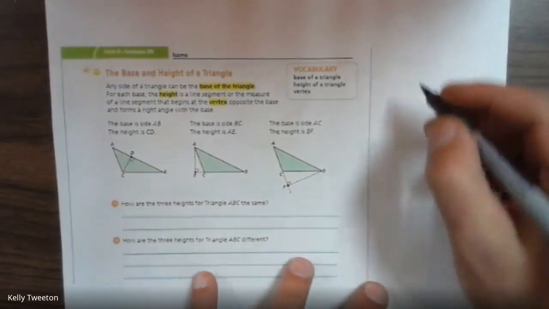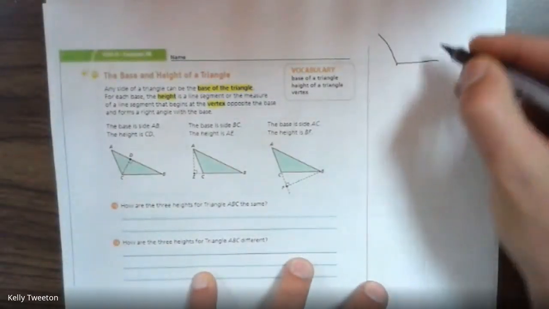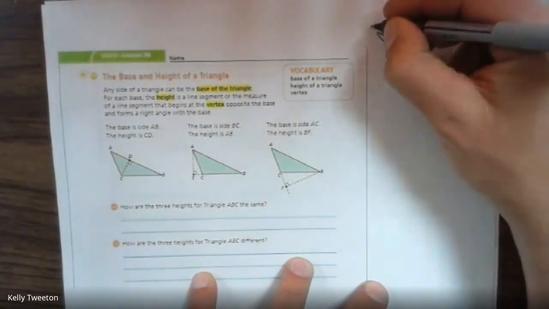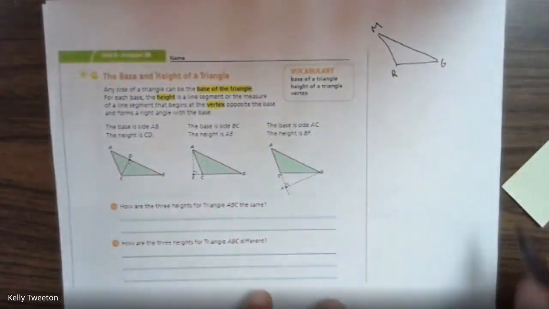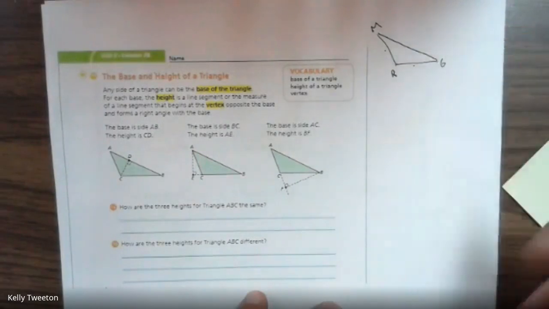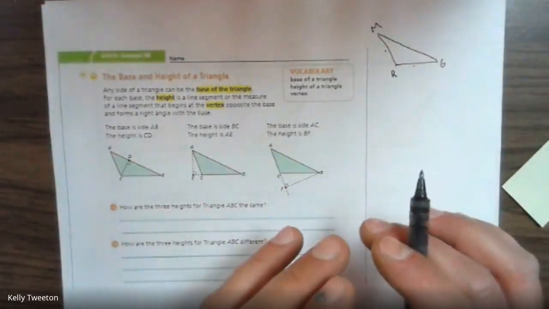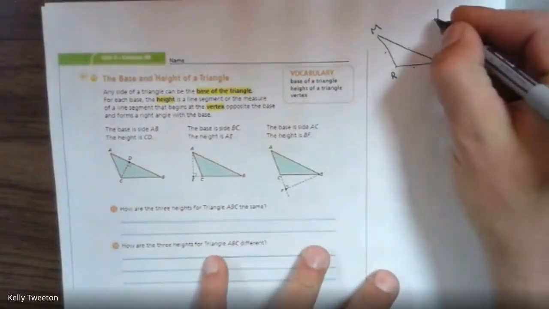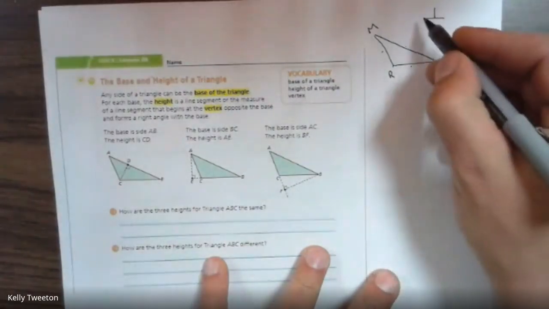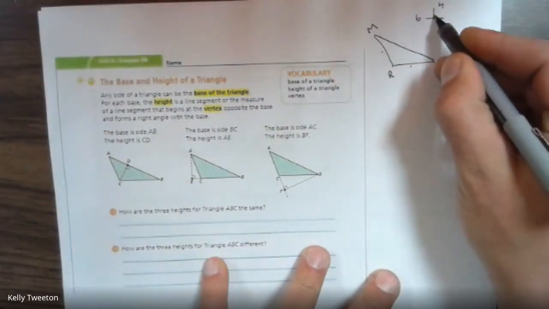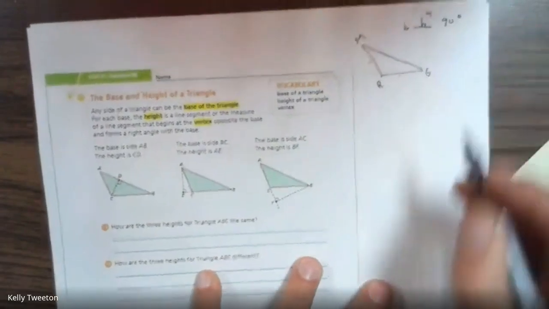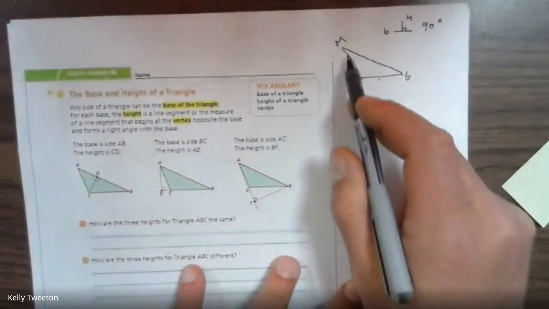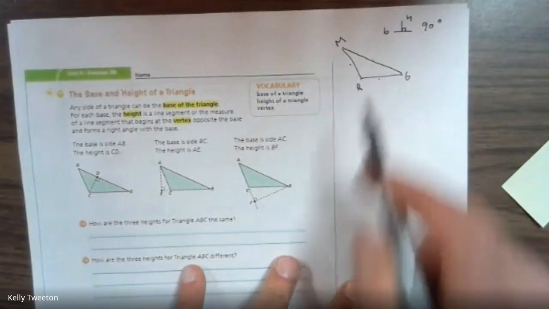What they're trying to tell you is, any triangle that you have, let's say you have this triangle here, call it R, G, M, whatever you want. They're saying this could be the base, that could be the base, and that could be the base. But the base and height have to form a right angle, also known as perpendicular. Your base and your height have to form a 90-degree angle, okay? They have to form a 90-degree angle. And as you can see, there are no 90-degree angles within this triangle.